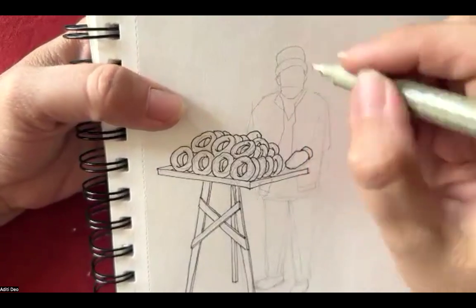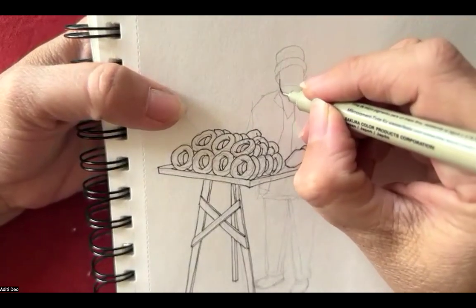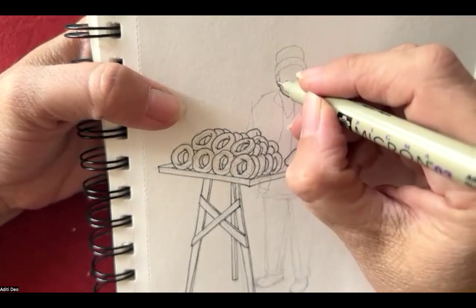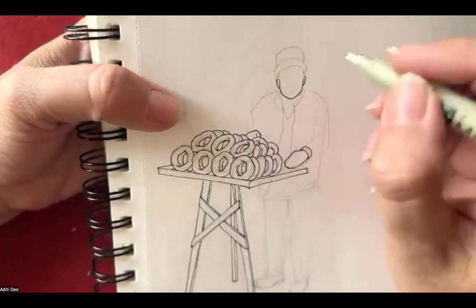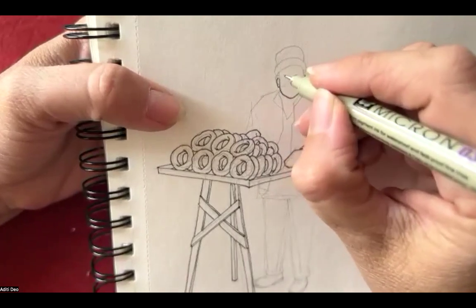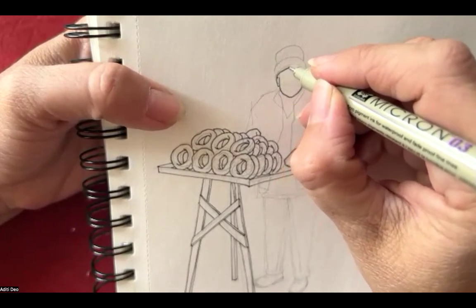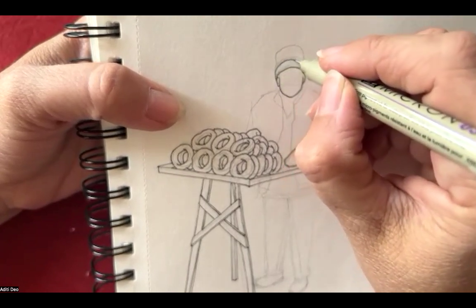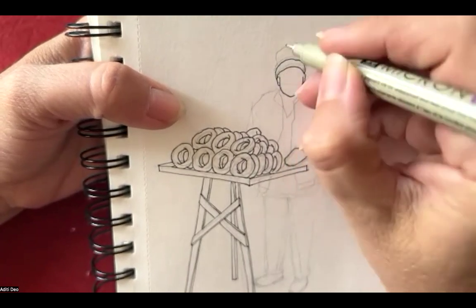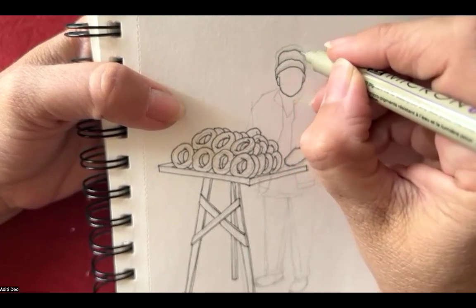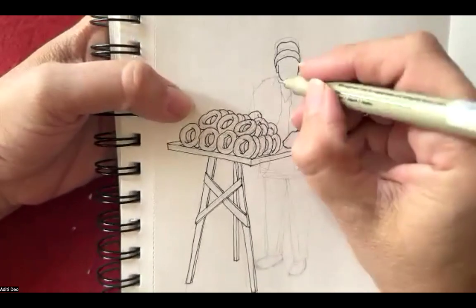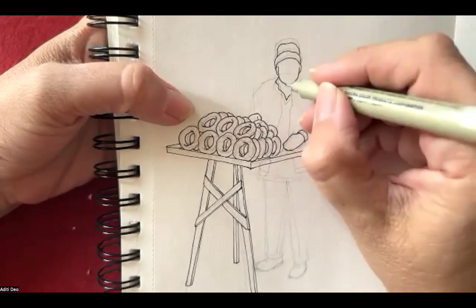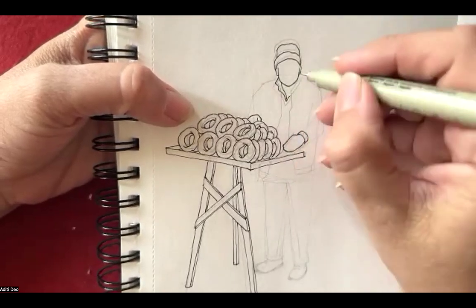And now we can start making everything from the face down. I'm going to reduce the height of my fellow's face. His head is looking too large. And honestly, just make the shapes that you see.